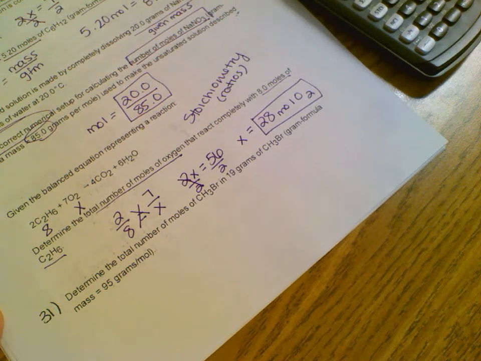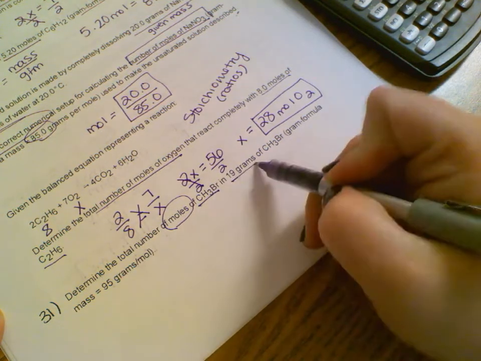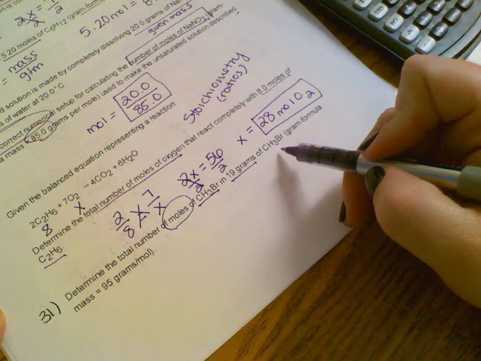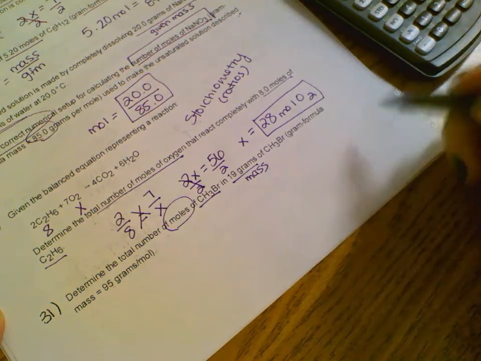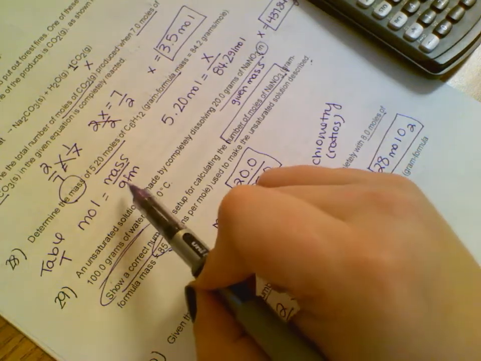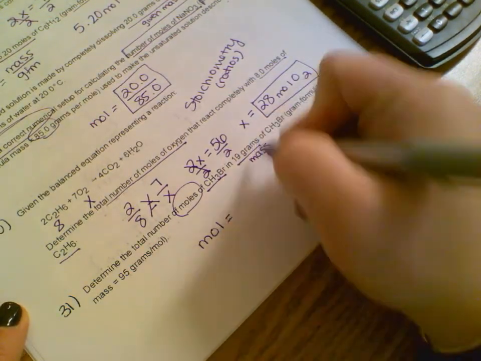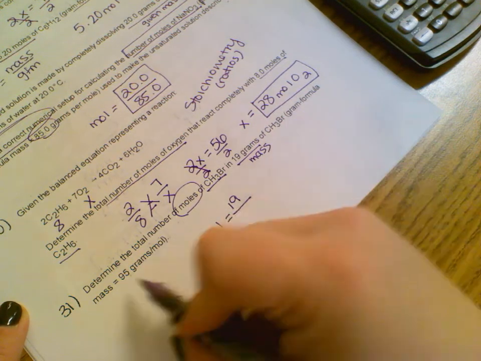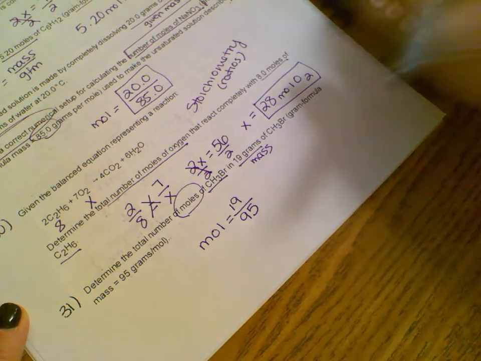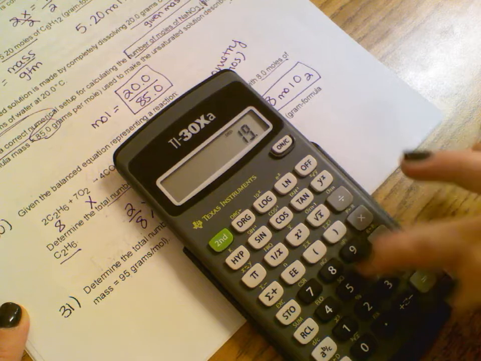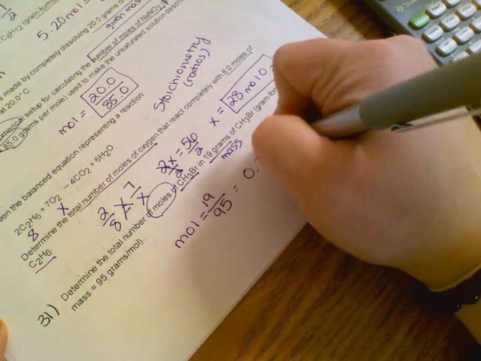31. Determine the total number of moles CH3Br in 19 grams CH3Br. See how this is different? They're asking me to solve for moles and they're giving me a mass. Now I go back to my mole equation. Again, one more time. Mole equation, Table T. I have what I need. So moles equals given mass, 19, over gram formula mass. They were nice, gave it to us, 95. 19 over 95 is 0.2. 0.2 moles.